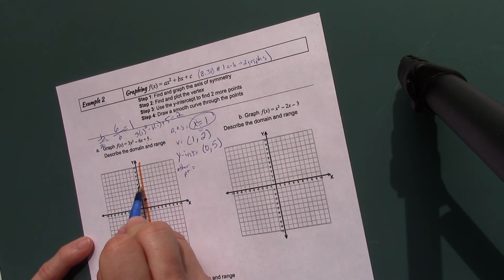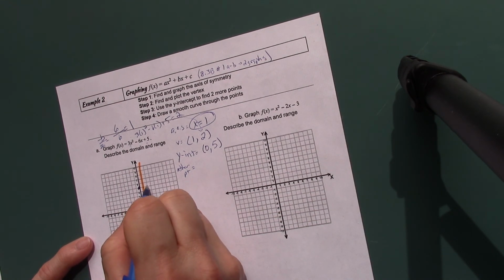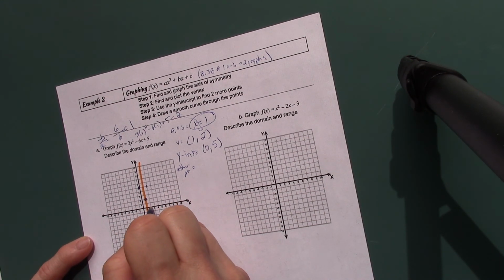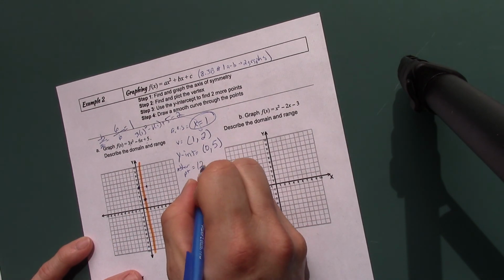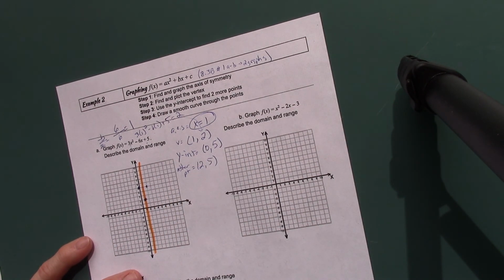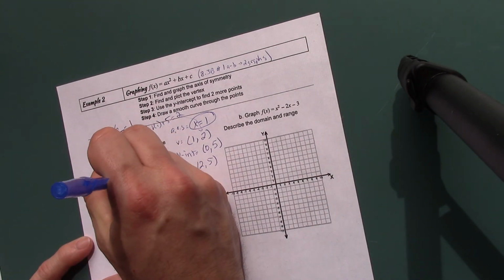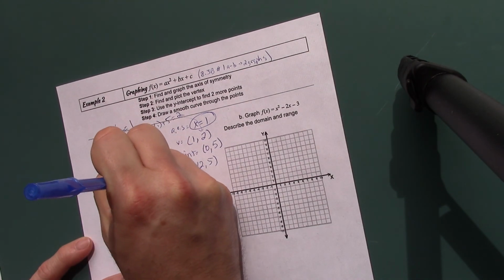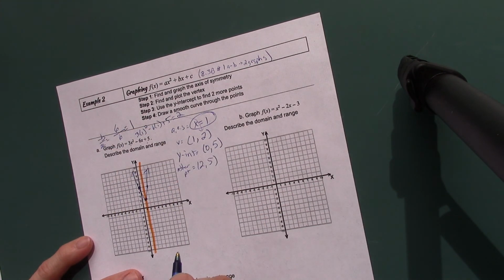And look, that is 1 box away from the line. So if I go 1 box the other way, there's another point, and that is 2, 5. That's how I find another point. Okay, now I could keep going here and do more points, but I've got what I need. Let's just graph it in. We know what it looks like. We know it goes up.